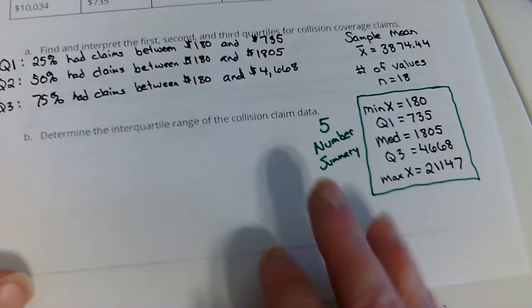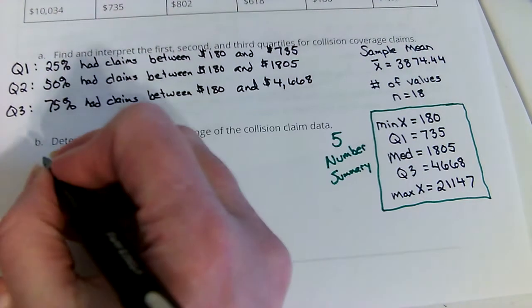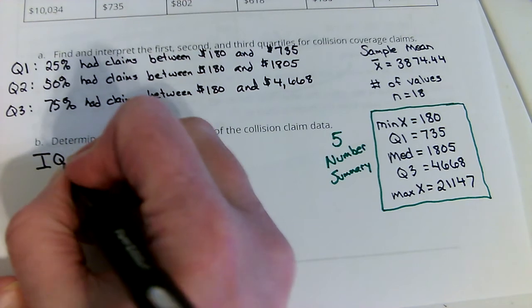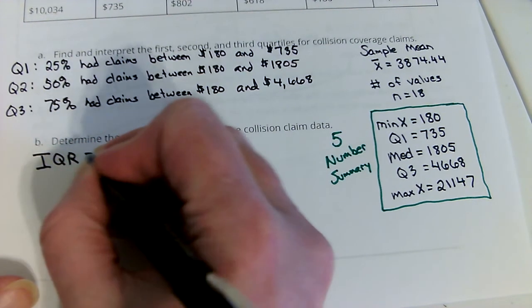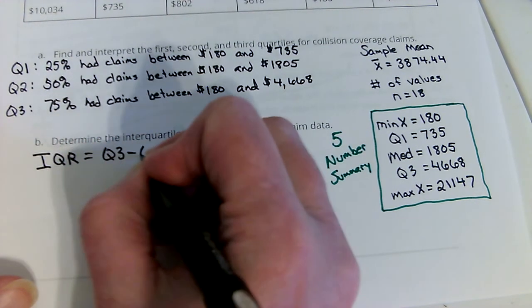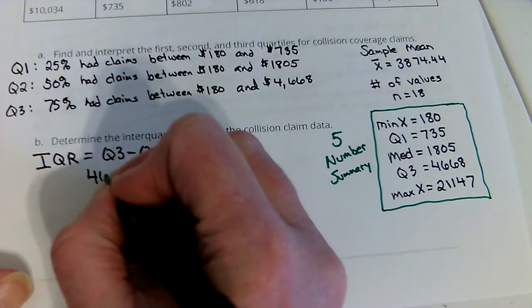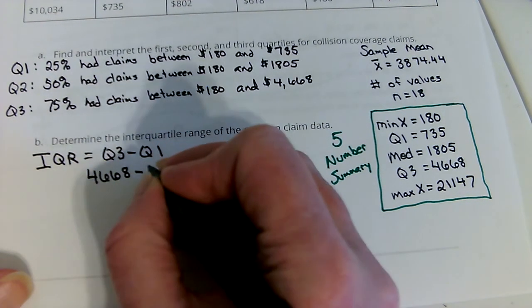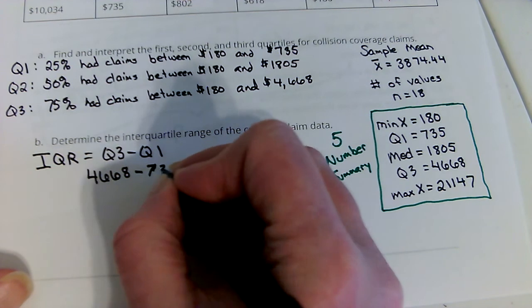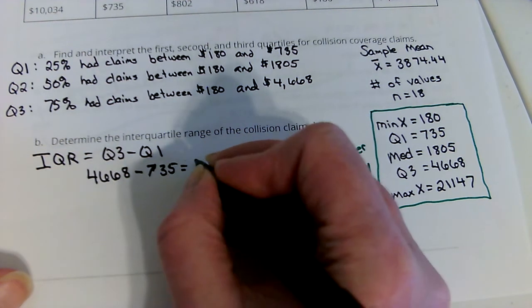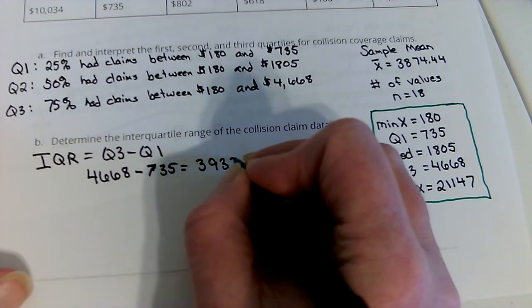Now let's look at the interquartile range. So IQR, that is taking Q3 minus Q1. So the 4668 minus 735 is 3933.